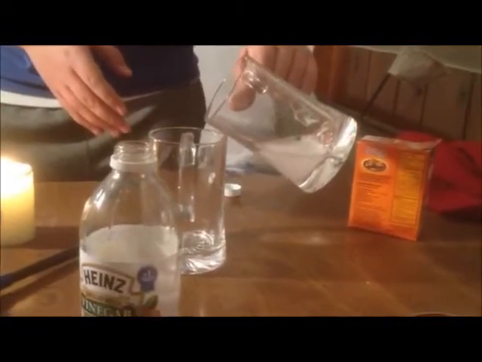So first, I'm going to put baking soda into the cup. That's good enough. And vinegar. I'm going to wait till it loads. And then I'm going to put the carbon dioxide without the liquid and put it inside a cup.